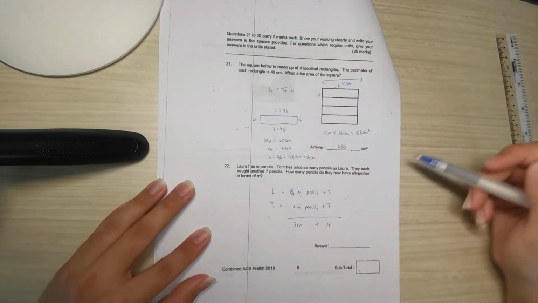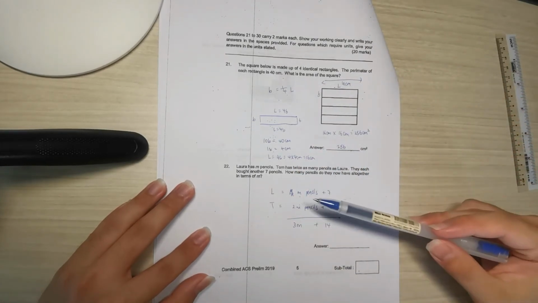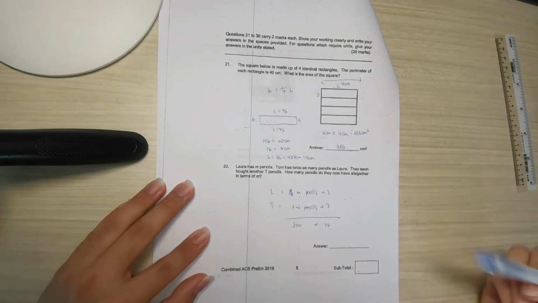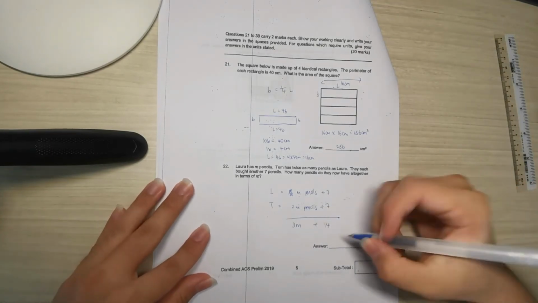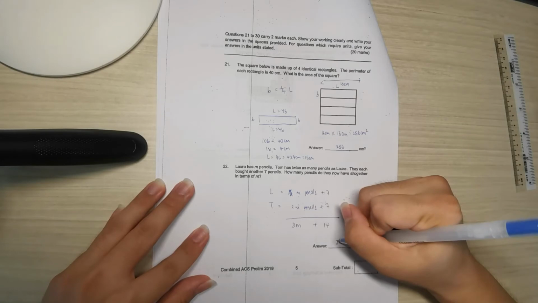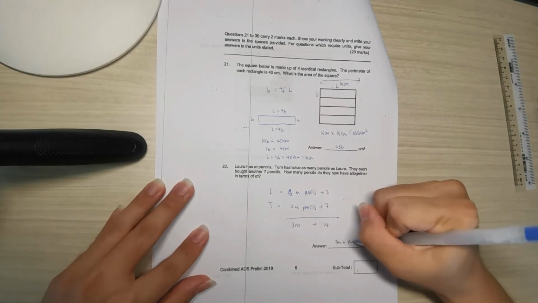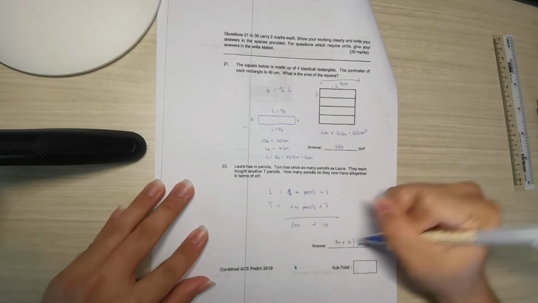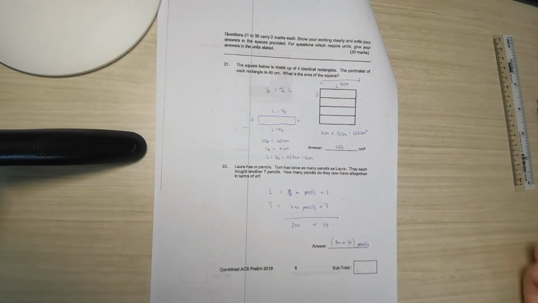So doing algebra, algebra plus algebra, numbers plus numbers. Please do not mix them. Yeah. So my answer should be 3M plus 14 pencils. If you want to put a bracket to be clearer, it's also fine.